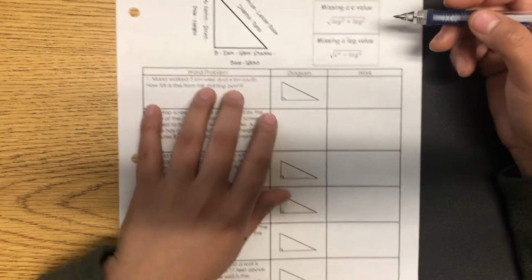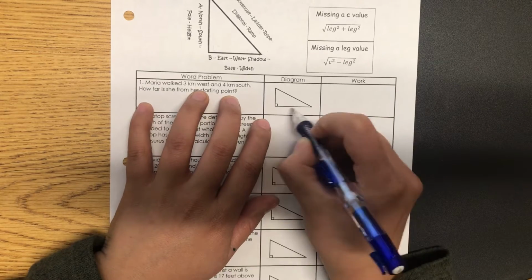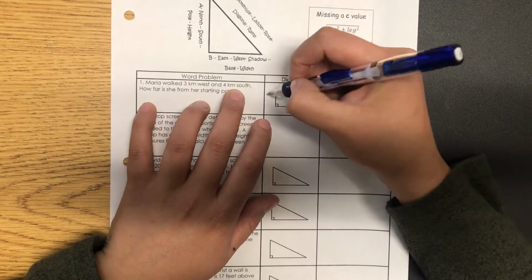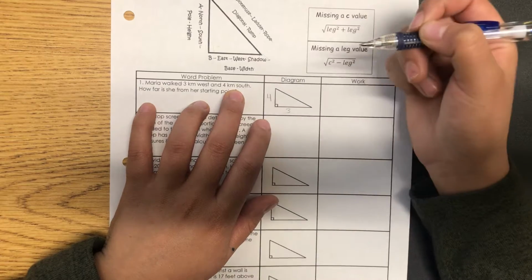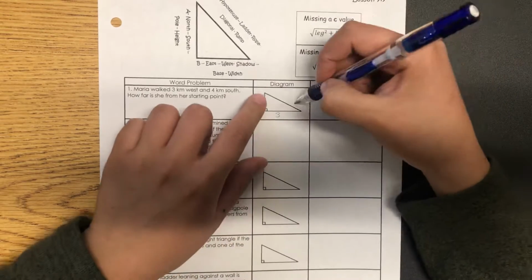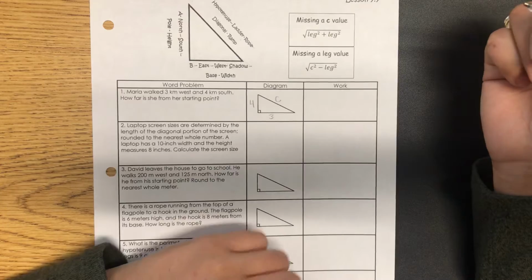Maria walked 3 kilometers west. So west is the horizontal, so that's 3, and 4 kilometers south, so that's the vertical side. How far is she from her starting point? So they want to know how long the hypotenuse is.